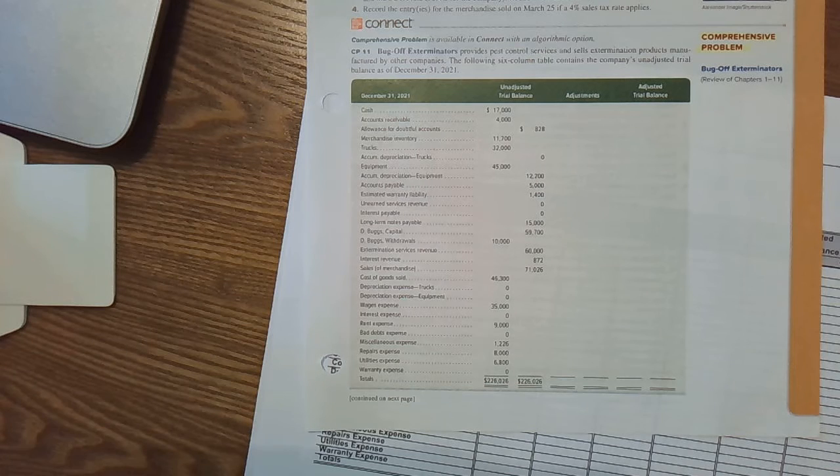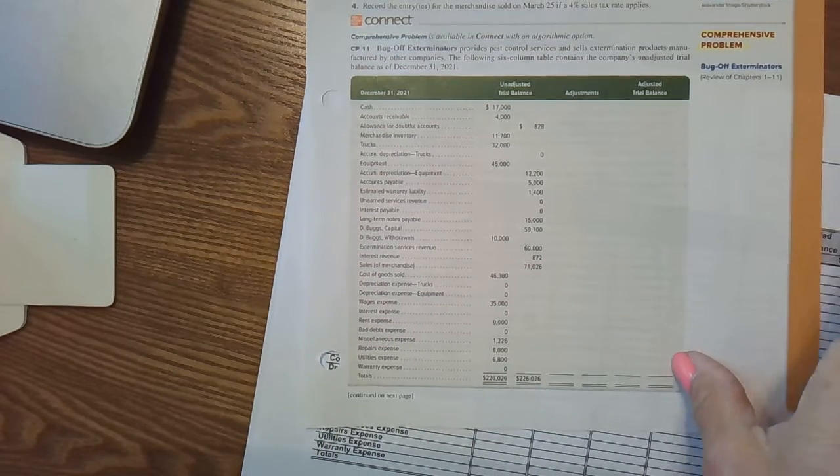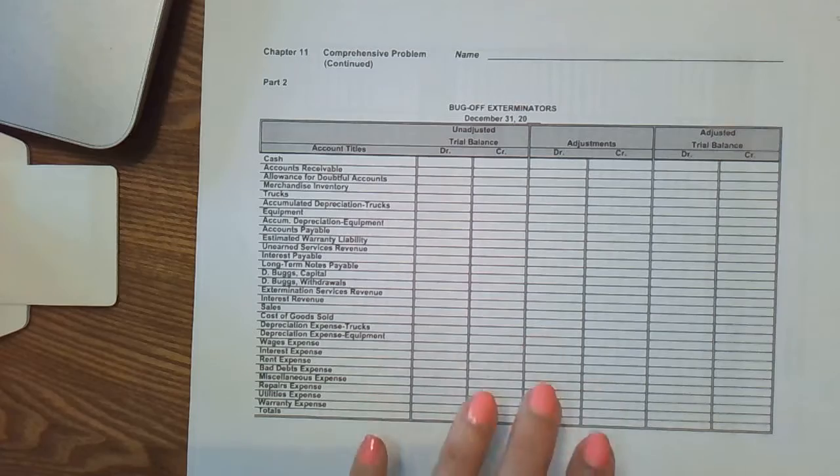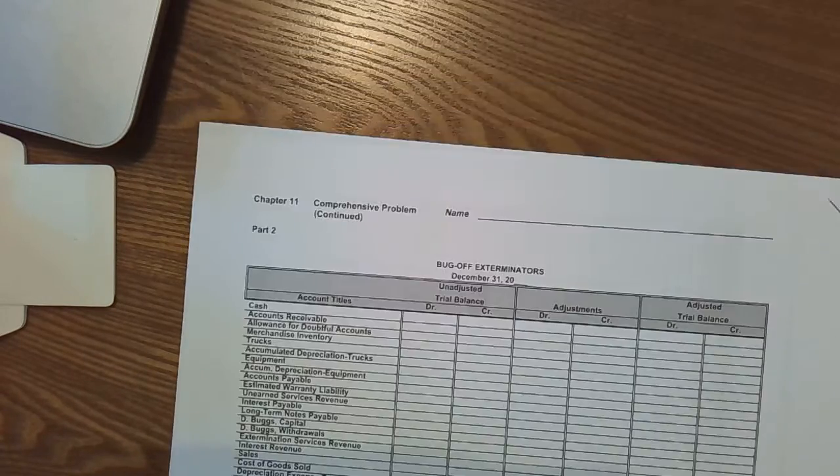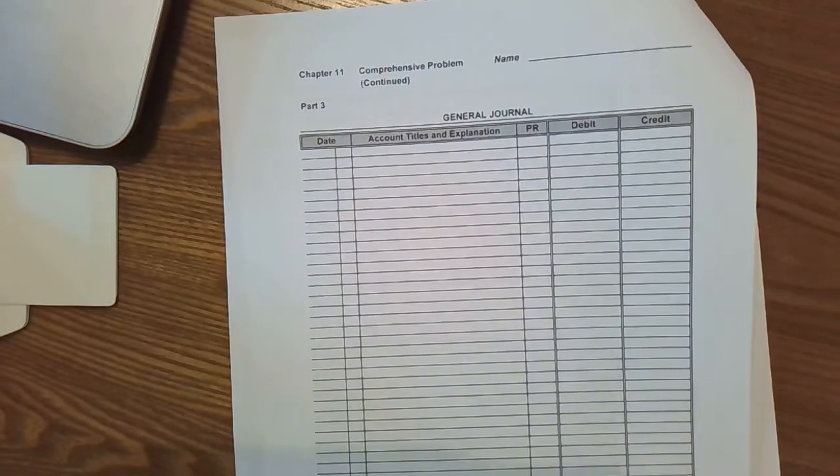This is for a company called Bug Off Exterminators. They provide pest control services and sell extermination products manufactured by other companies. You will see here that you have the unadjusted trial balance for December 31st of 2021. What you're going to do is complete the worksheet, which I'm going to help you with the adjustments for. Then you will journalize the adjusting entries.